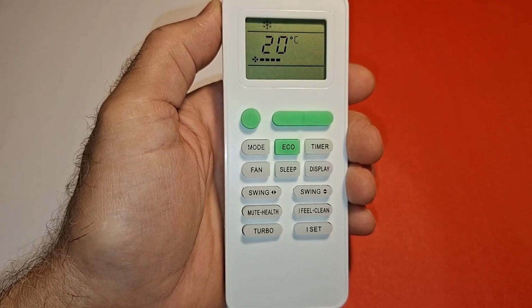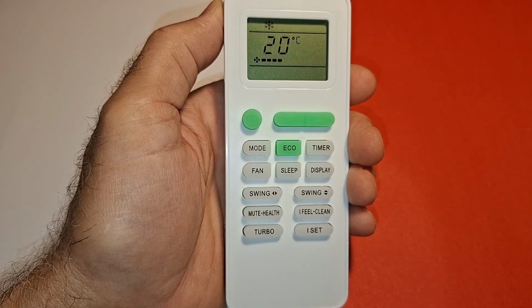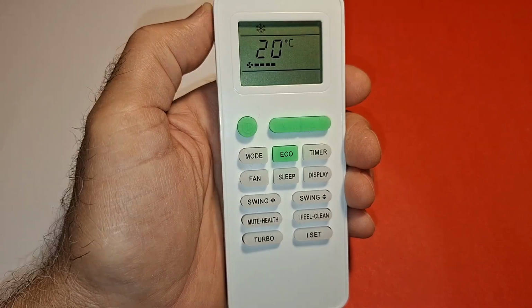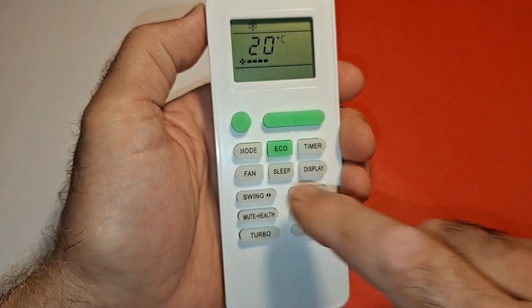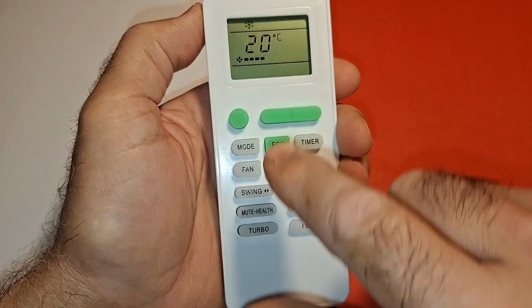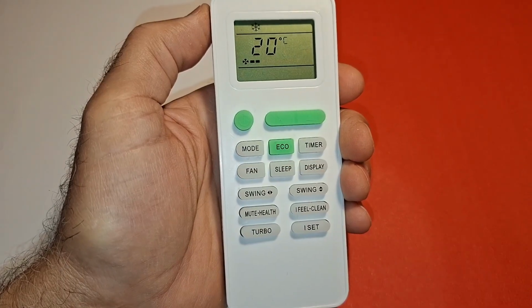It is not recommended to set the temperature below 22 degrees Celsius, 72 degrees Fahrenheit, as it could cause health problems. To change the fan speed, we use the fan button. The fan of this unit has 4 speeds: low, medium, high, and auto.